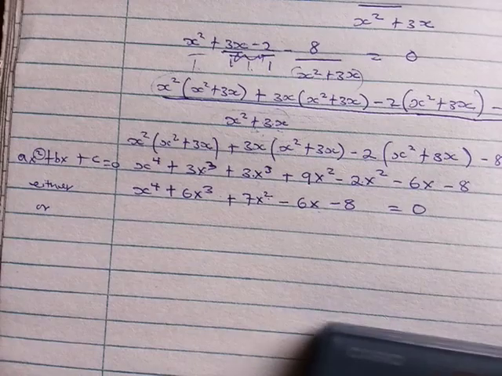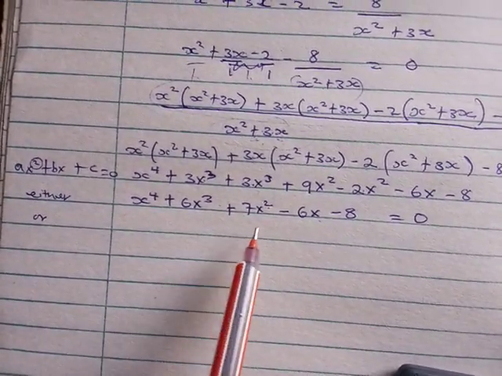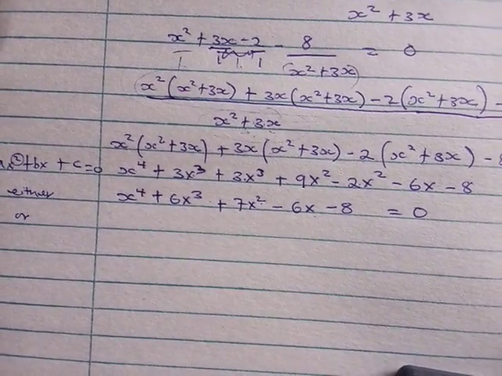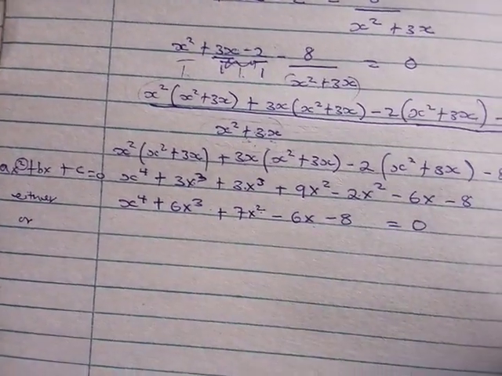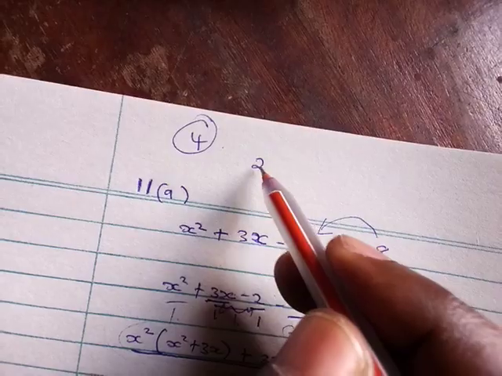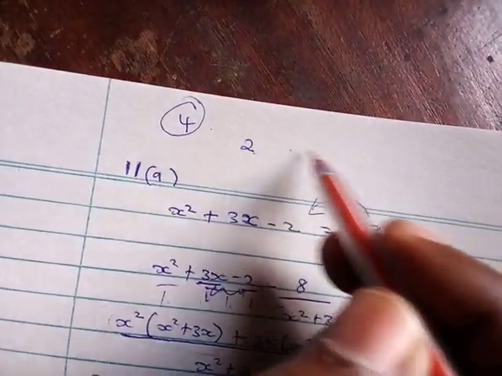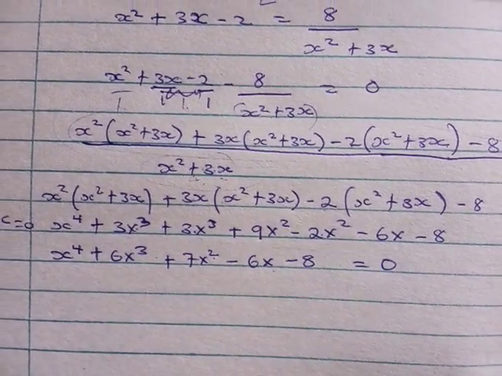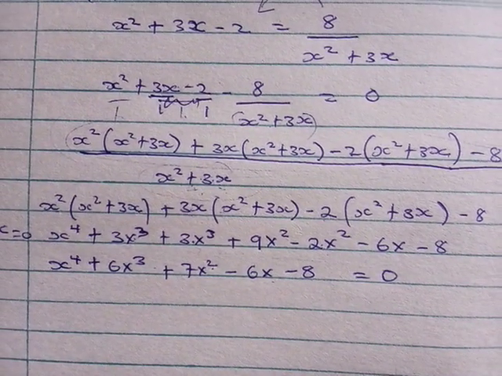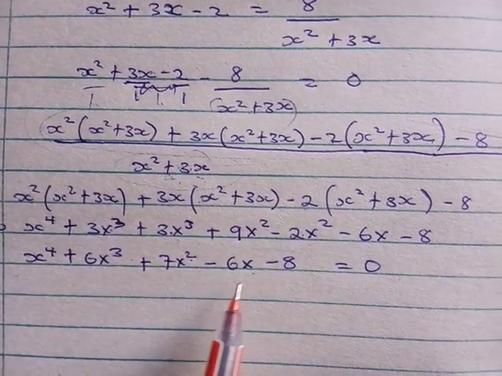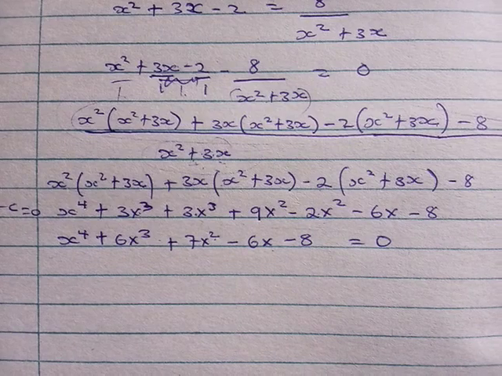A factor is one which the whole of this equation can divide by. When we say 2 is a factor of 4, it means 4 can be divided by 2 and we don't get any remainder. Such functions also have factors, such that when you divide the function by that factor, you don't get a remainder.